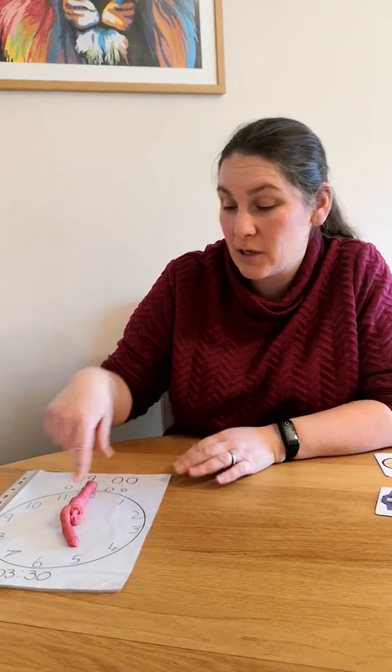You could draw the clocks yourself, or you could do them with Play-Doh, or if you don't have Play-Doh, you could use Lego bricks. I know some of you love your Lego, so you can make your hands out of Lego bricks. You could make them out of anything you've got in the house, straws, anything you've got.